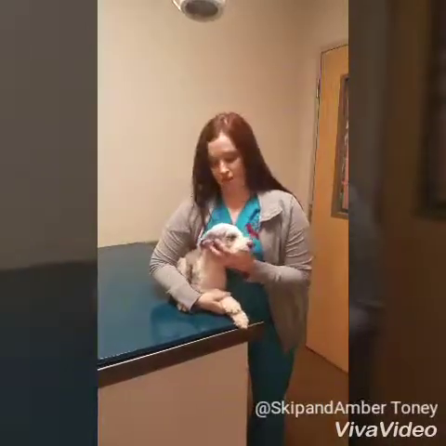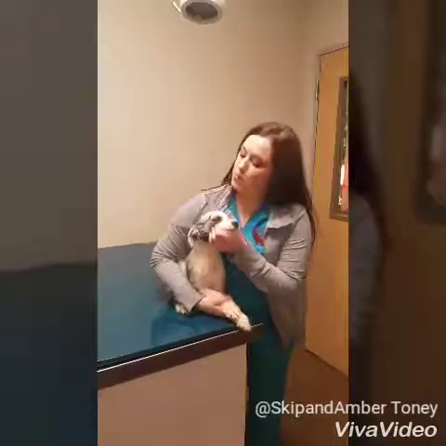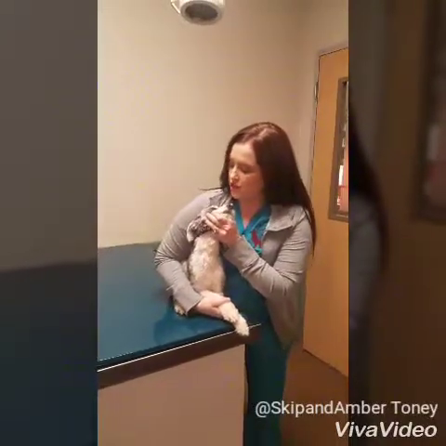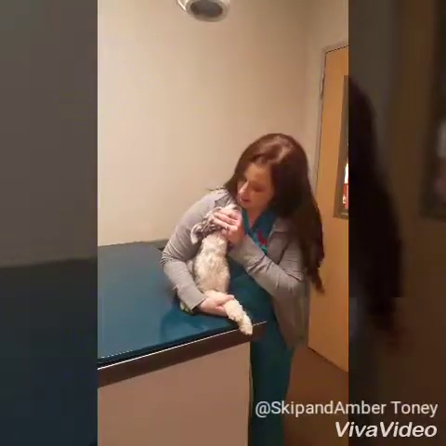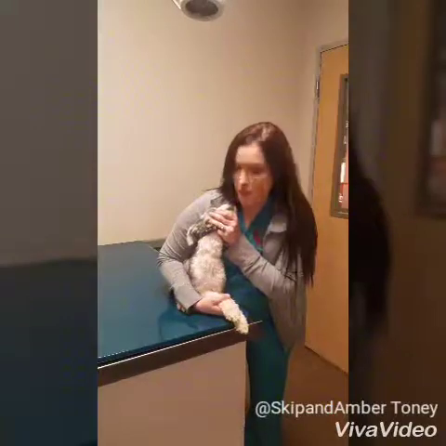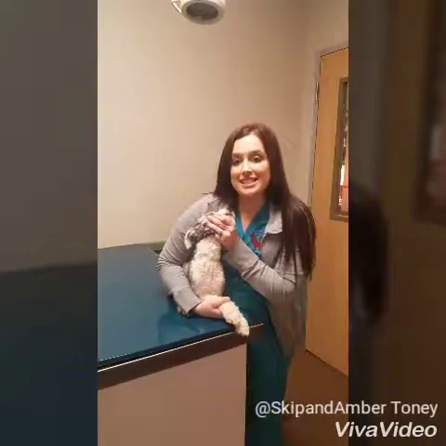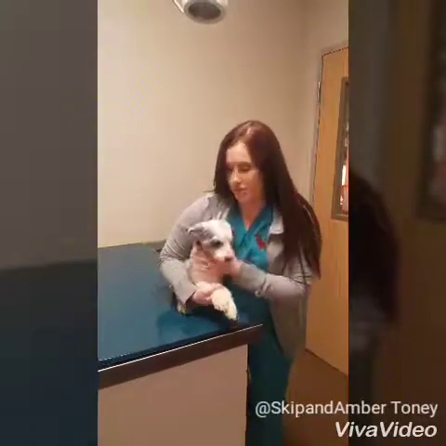Then you're going to want to take your left hand, pull the head up, and secure the back of the head against your shoulder so that the patient cannot jerk back. That way the technician pulling the blood has a nice still patient and a clean view of the jugular vein.